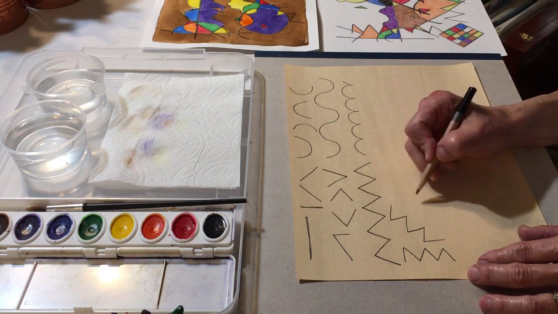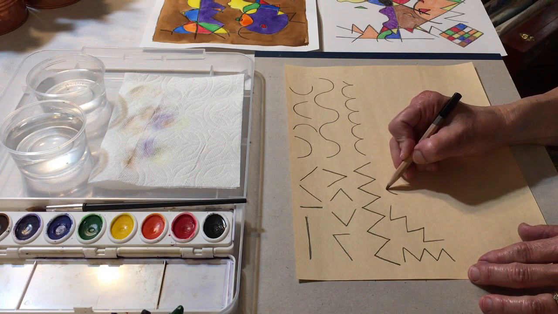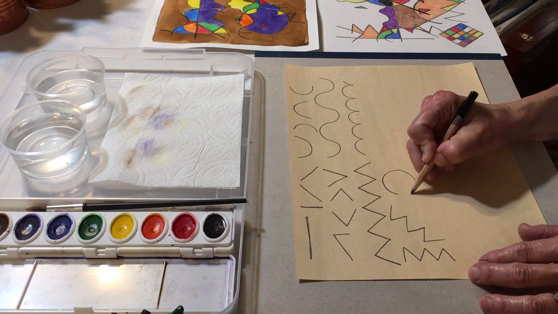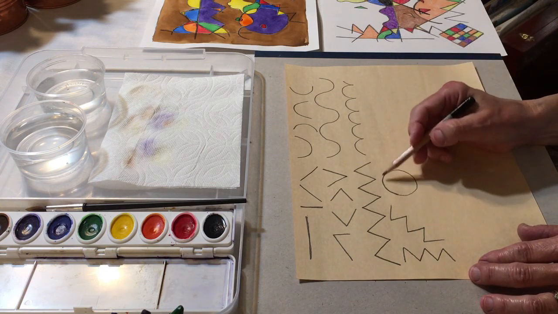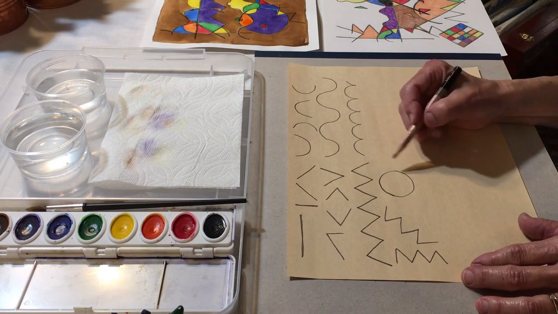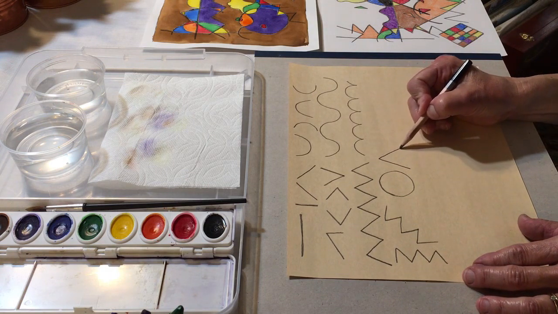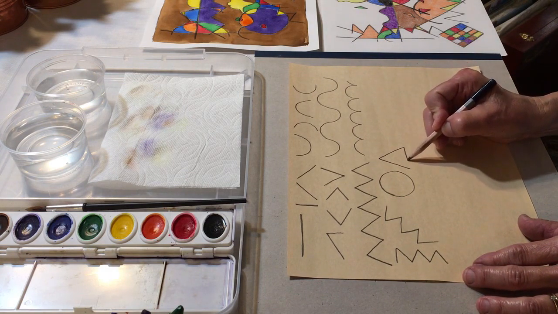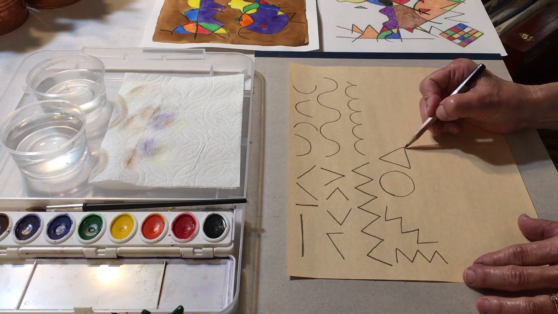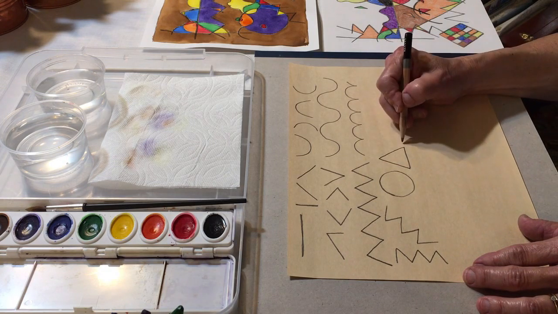Now when a line comes back to itself, it makes a shape. So let's think about a curved line that comes back to itself. It makes a shape. And this shape we know is a circle. If we take an angled line that changes direction once and twice and comes back to itself, it makes a triangle.